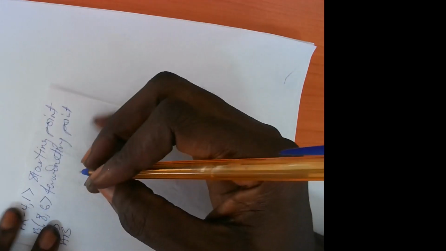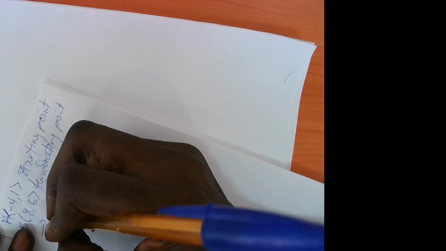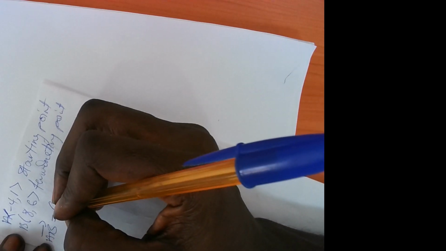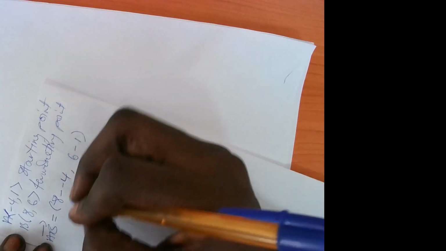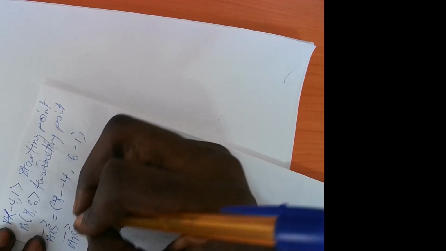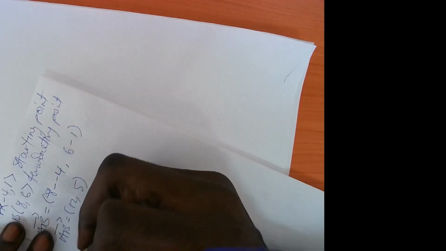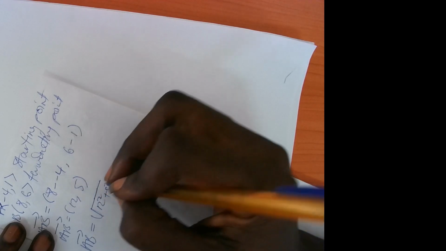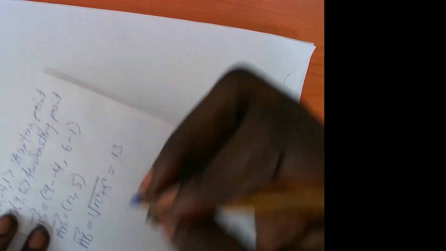So to find vector AB, we are going to have A minus B. Sorry, we're going to have B minus A. So 8 minus -4, and then 6 minus 1. So AB is going to be (12, 5). If you want to find the magnitude of AB, then it's going to be the square root of 12 squared plus 5 squared, which will give you 13.